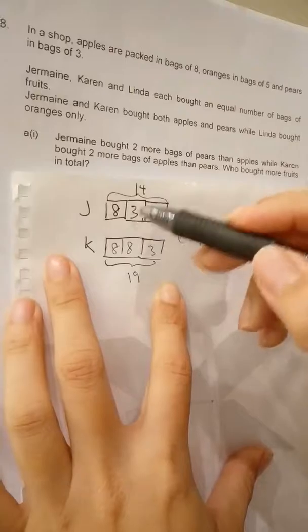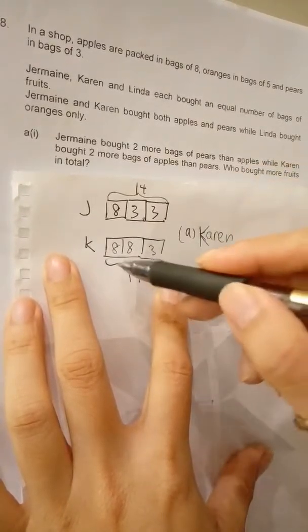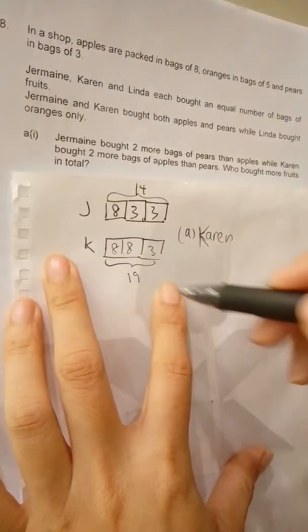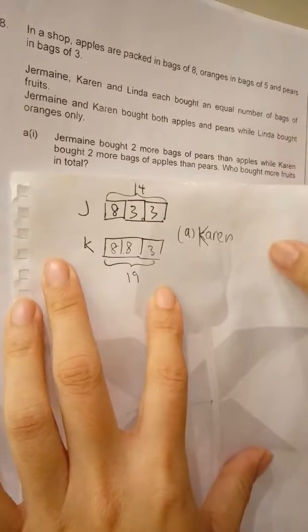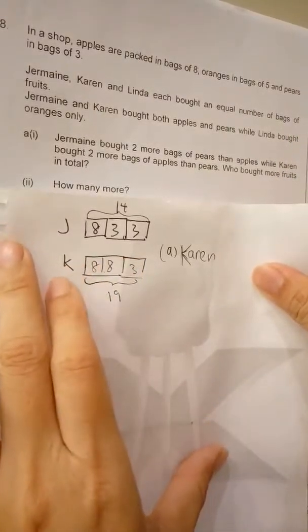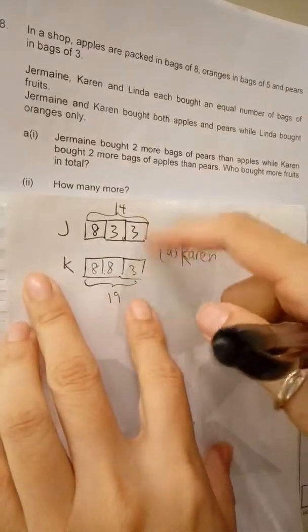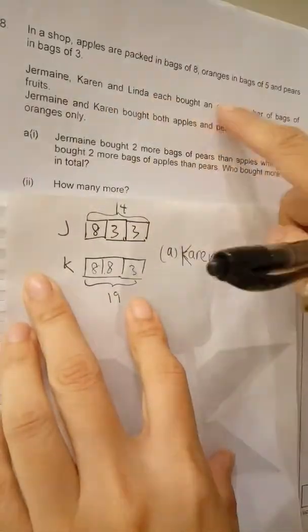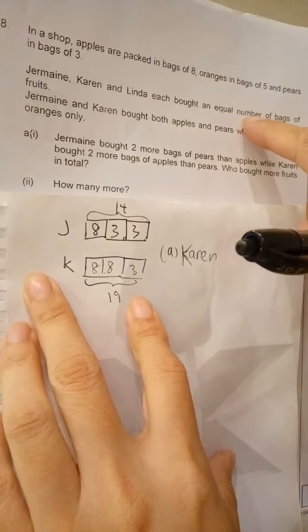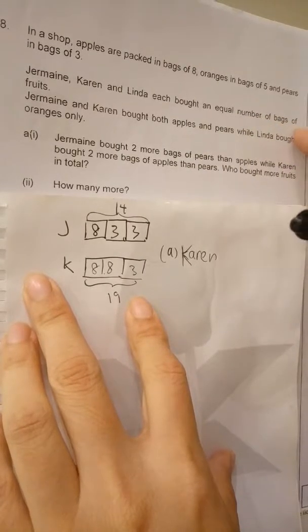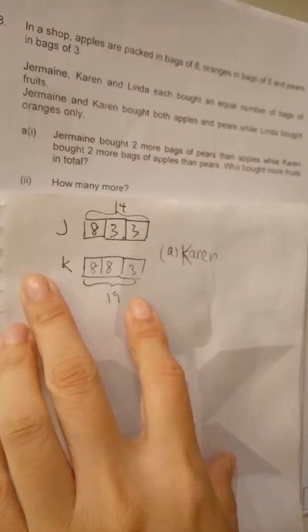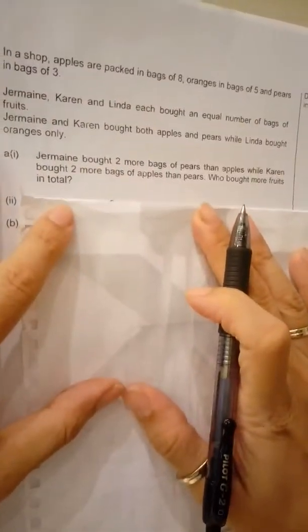Now you can do 8 plus 3 plus 3, show the working. Then 8 plus 8 plus 3, you get 19. So this is the first part. Can we go to how many more? Now remember, the keyword is they bought an equal number of bags of fruits. I made the mistake.